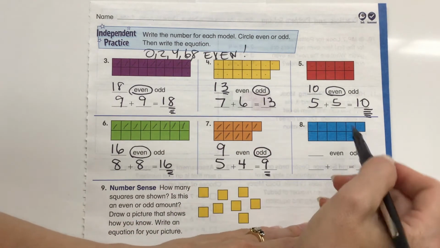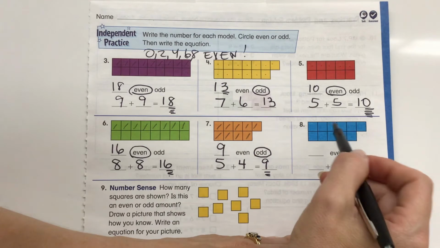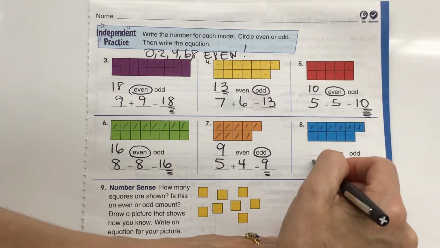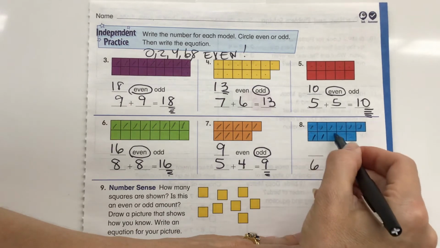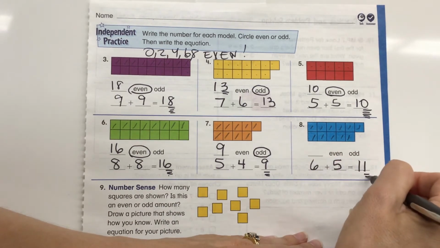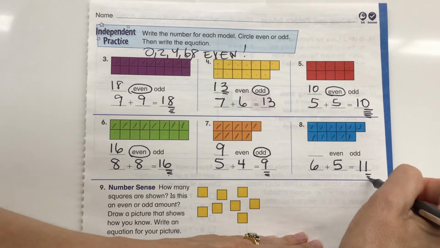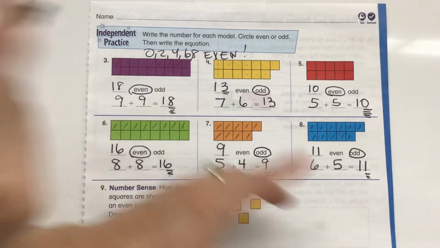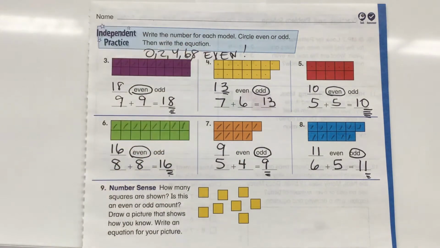Okay? Let's take a look at our last one here at independent practice. 1, 2, 3, 4, 5, 6 plus 1, 2, 3, 4, 5. 6 plus 5 I know is 11. We look at that number in the ones place, and it is going to be odd. Our sum is 11 because we know it's not 0, 2, 4, 6, 8.